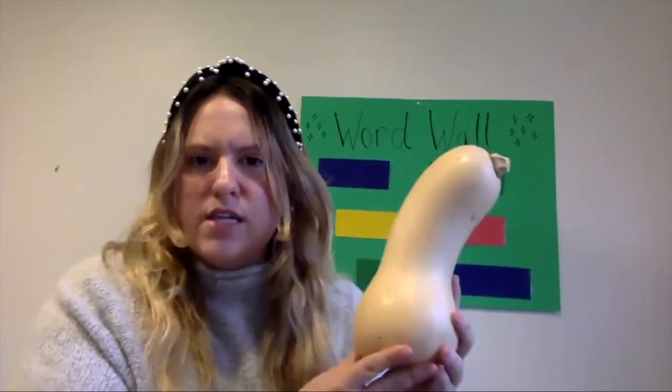First things first, is a crookneck squash a fruit or a vegetable? Let's all put our thinking caps on and think. A fruit or a vegetable? What do you think? That's right, it's a vegetable. Good job, friends. Now let's talk about what shape this vegetable is.